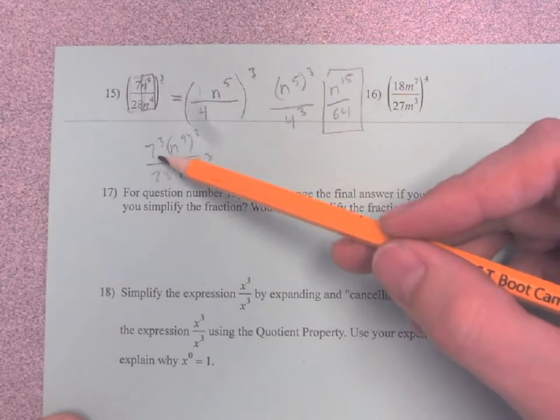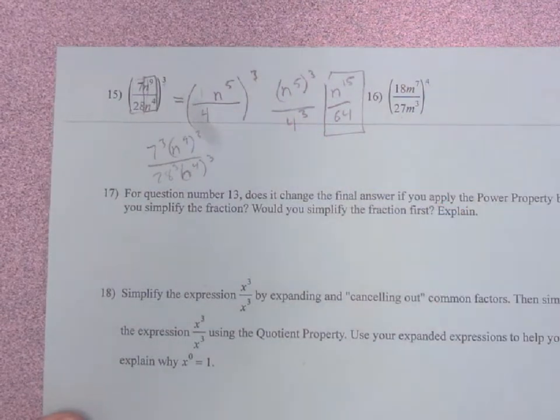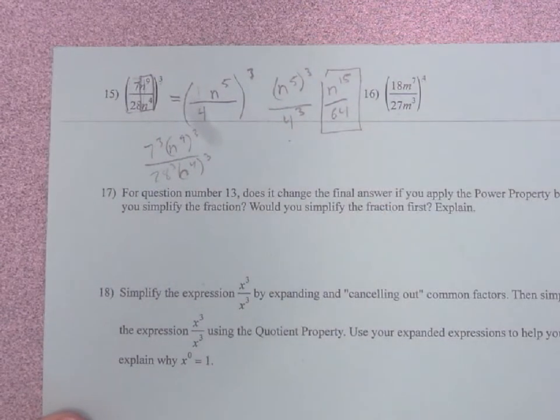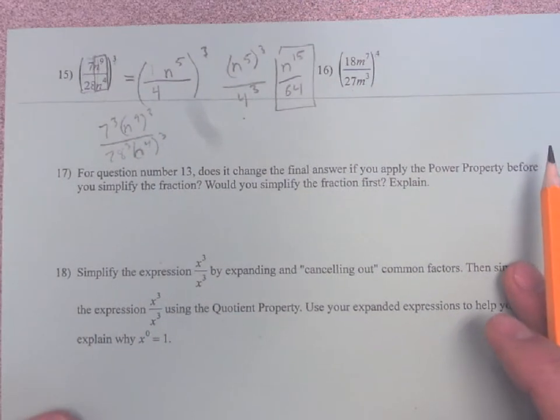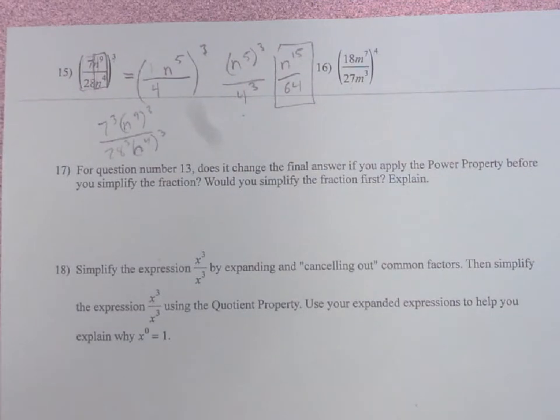I get a huge number over a huge number, but that still would end up reducing to 1 over 4. It's just a lot harder to do that. We'd still end up with the same answer. So the order that you do it in does not change the final answer. It doesn't matter, really, but it does make your life easier if you simplify the fraction first. And that's the idea here in number 17, excuse me.